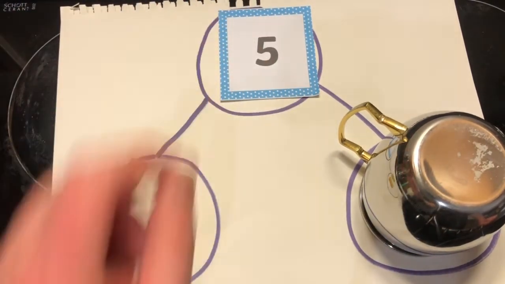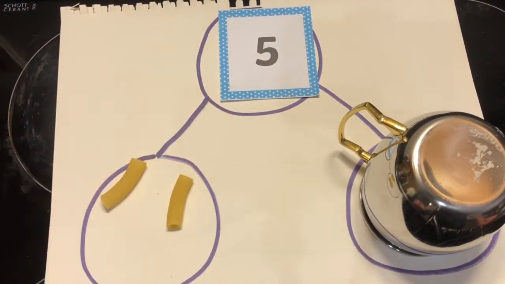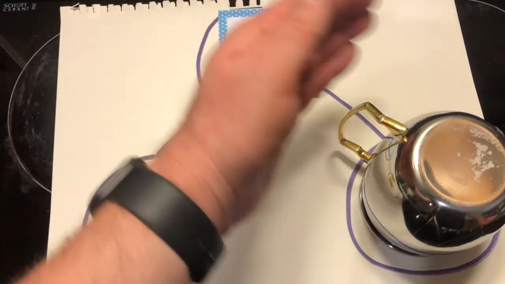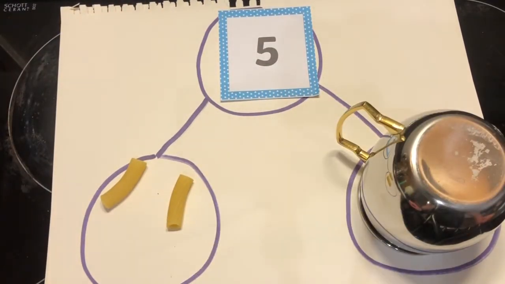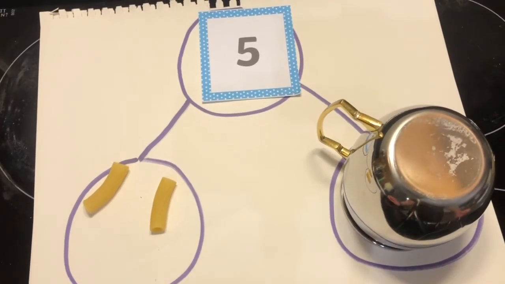Can you move your pasta shells? Move 2 into this part and then move the rest into this part right here. And that will tell you how many are hiding underneath this cup. Have a go at that. Pause the video and have a go.